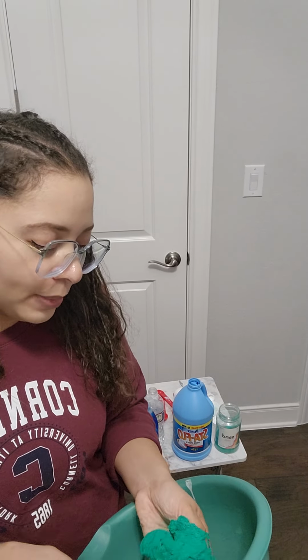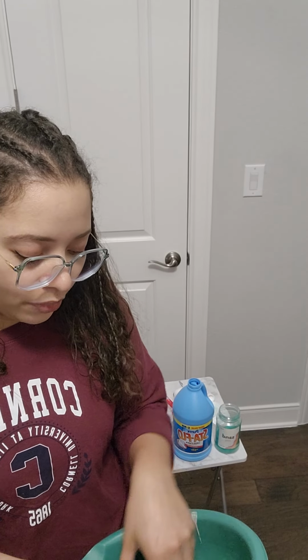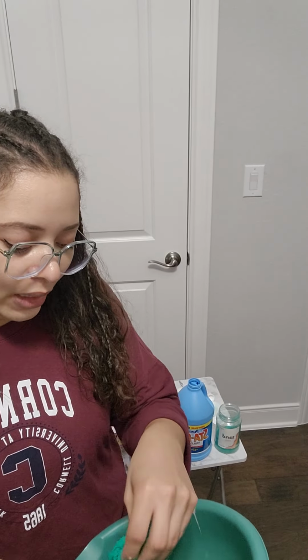But yeah, so this is my kinetic sand, and I know the directions or the ingredients were a little bit different in the video and on the website. Honestly, I just did my own research a little bit because I really wanted something that would come out with similar consistency as real kinetic sand.